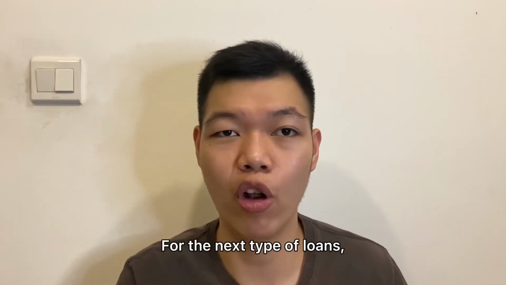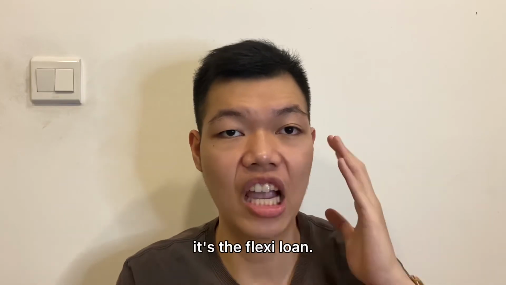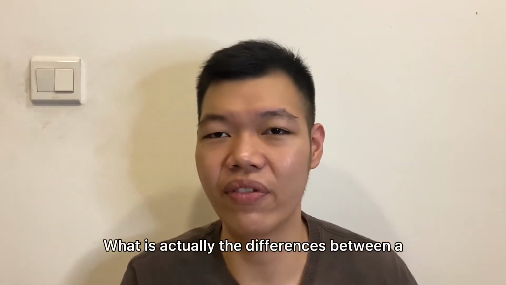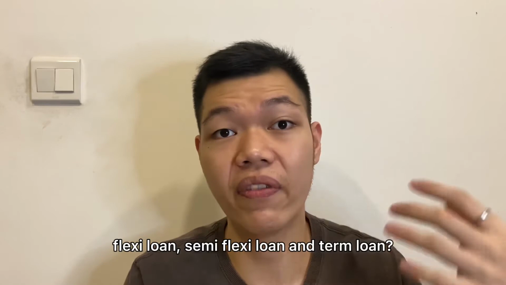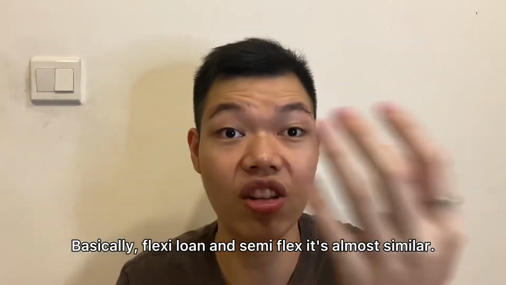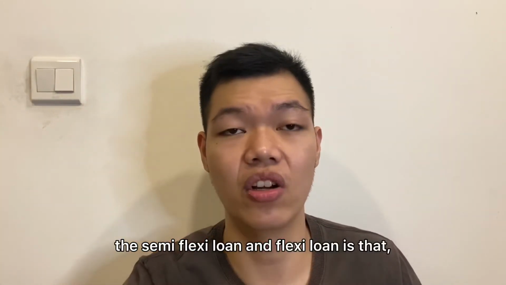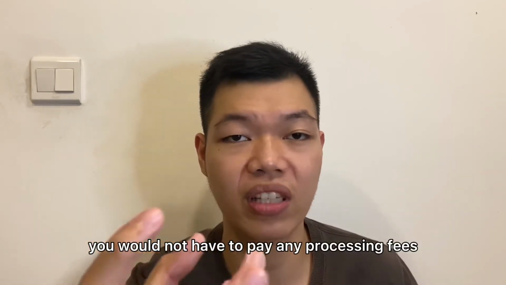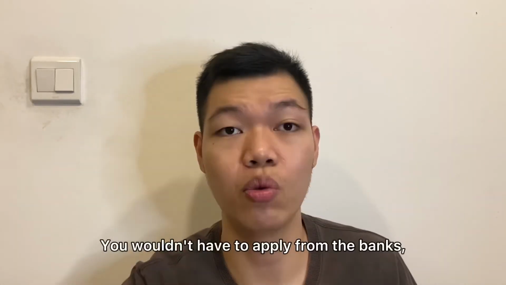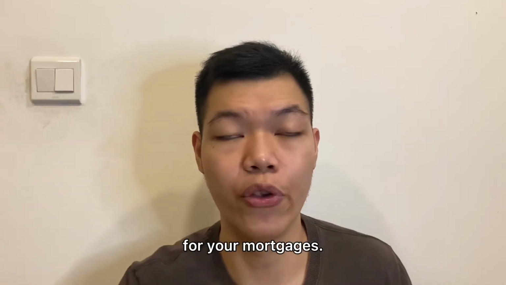The next type of loan which is available in Malaysia right now is the Flexi Loan. What are actually the differences between a Flexi Loan, semi-Flexi Loan, and a term loan? Basically, Flexi Loan and semi-Flexi are almost similar. The main difference between the semi-Flexi Loan and the Flexi Loan is that you would not have to pay any processing fees if you were to withdraw money from your account. You wouldn't have to apply from the banks if you want to make any additional payments for your mortgages.